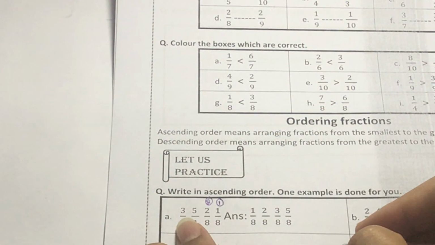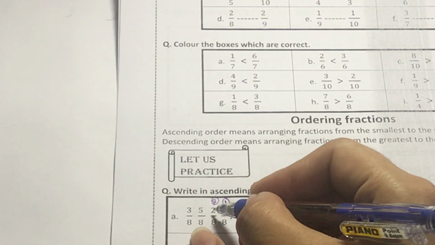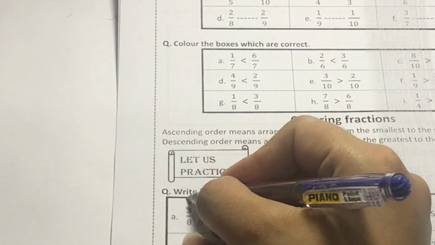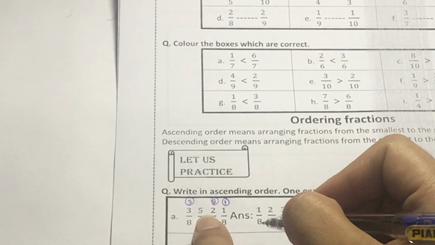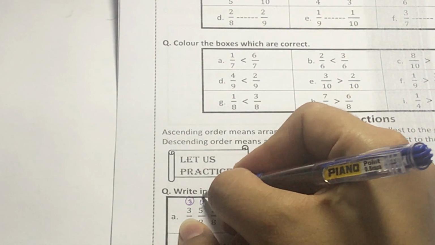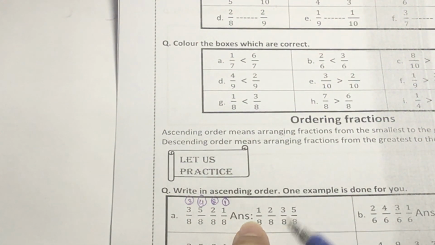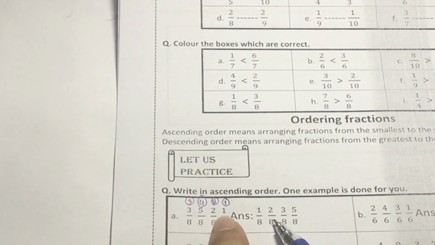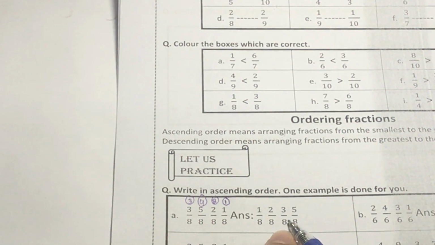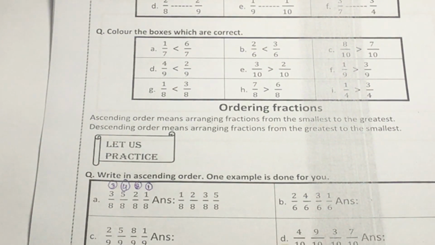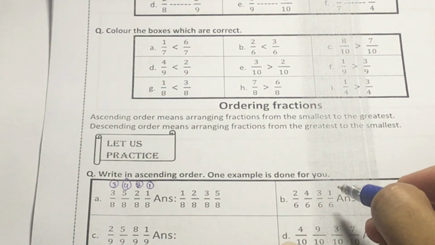second fraction, right? After 2 we will have 3. Then it will be your third fraction, and 5 is the greatest number among all these numbers, so it will be your fourth fraction. So first we will write 1 over 8, then we will write 2 over 8 as the second fraction, then we will write 3 over 8, and in the last we will write the greatest fraction 5 over 8, right? Now let's try another example.